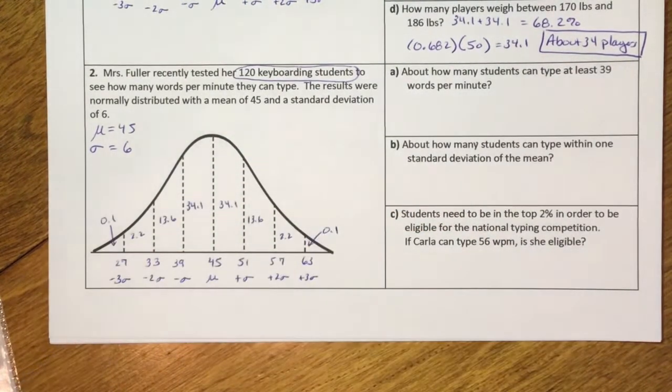All right, does your normal curve look like mine? Check your percentages in each group. Check and make sure you put 45 for mu in the center, and then up 1 standard deviation is 51, then 2 is 57, then 3 is 63. Or from the mean going down 1 standard deviation is 39, down 2 would be 33, down 3 would be 27. Okay, so now let's answer some questions about that.